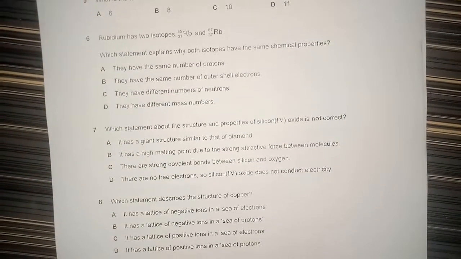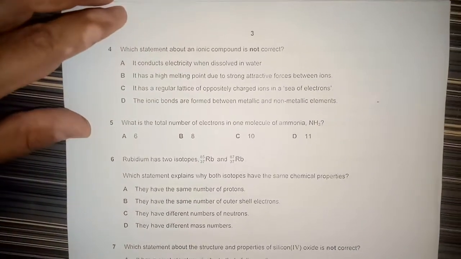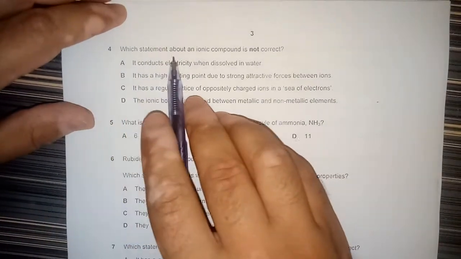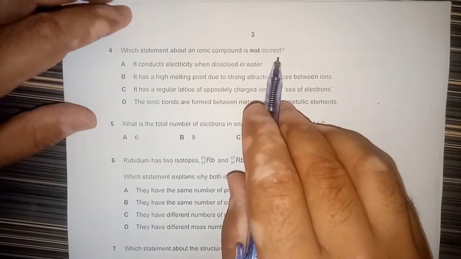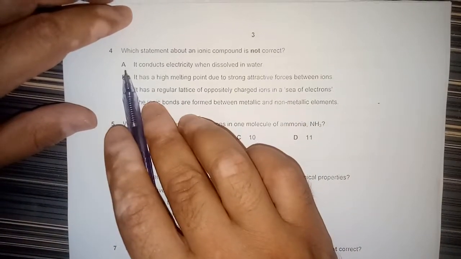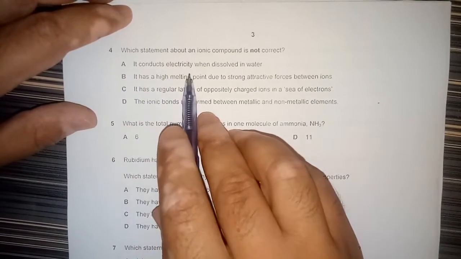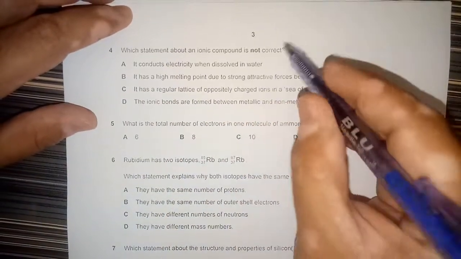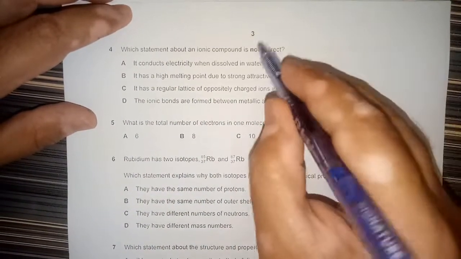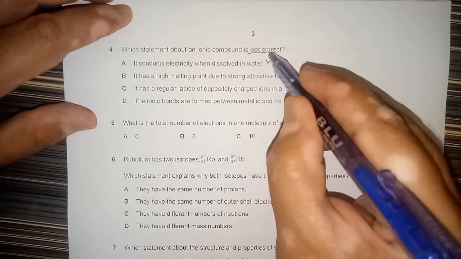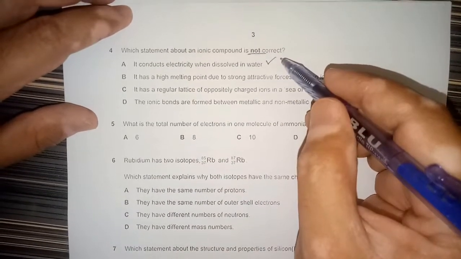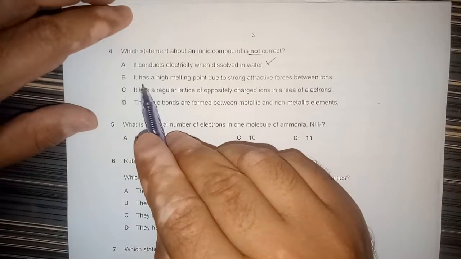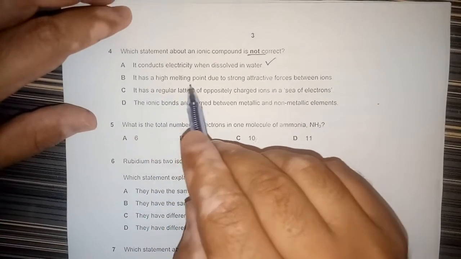So I'm proceeding with the question number 4. MCQ number 4. Which statement about an ionic compound is not correct? So number 1, or option A, is it conducts electricity when dissolved in water. Yes, this option is correct, and we have to choose the option which is not suitable to the ionic compounds. This is true for the ionic compound. B, it has a high melting point.